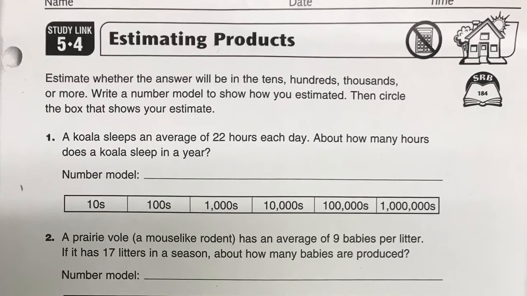Interesting thing about this word: if it's a verb, it is "estimate." If it's a noun, it's "estimate." Just a little bit of a different pronunciation. But let's look at the first problem, and then I think we'll figure this out pretty quickly.